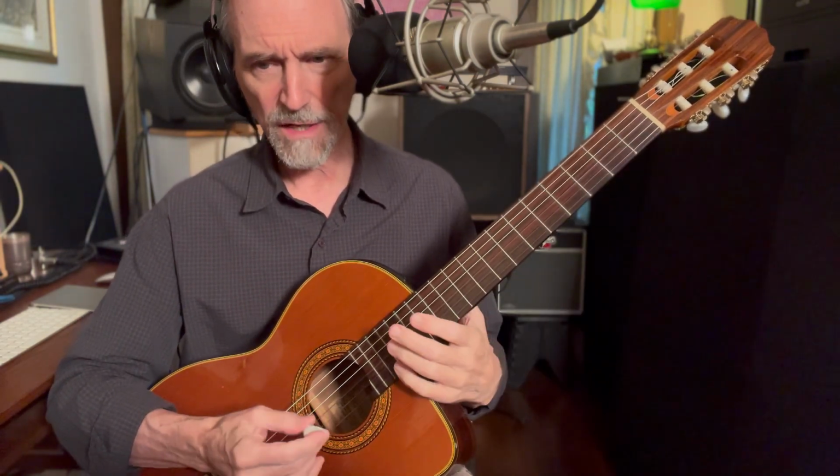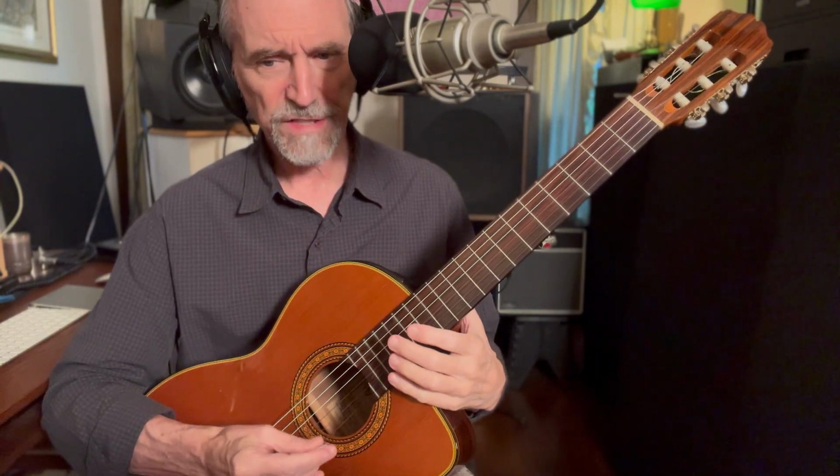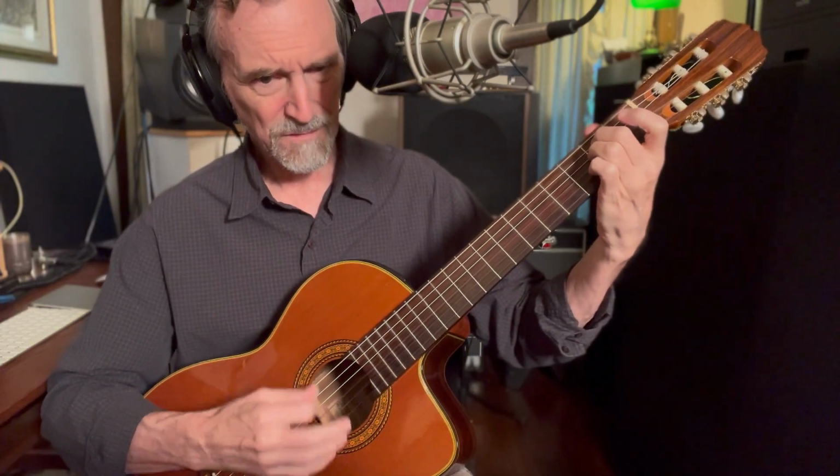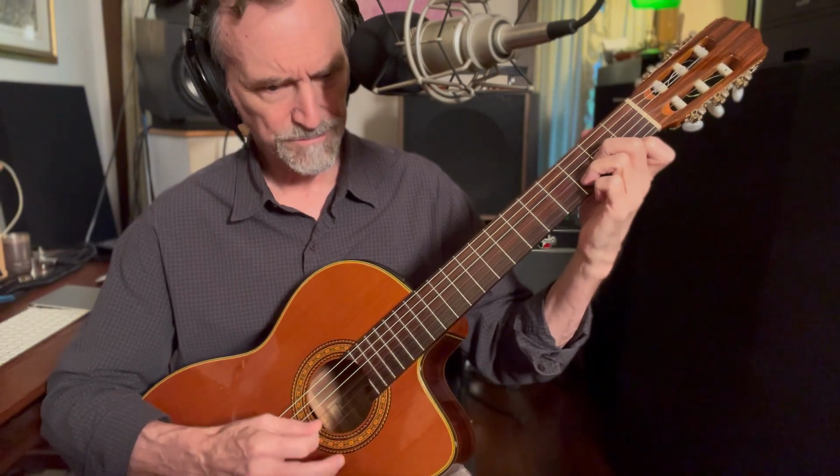Now let's slide the flatted seventh up to the root. Okay, that's a good spot there. A minor, G. And then for the D minor, that's going to be C up to D.